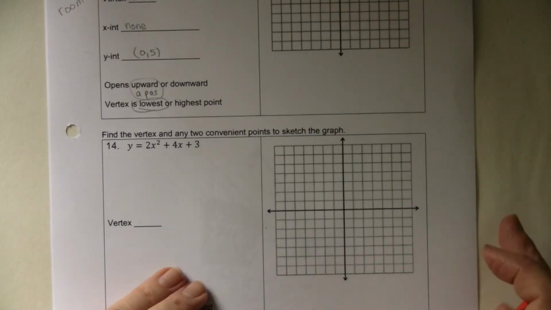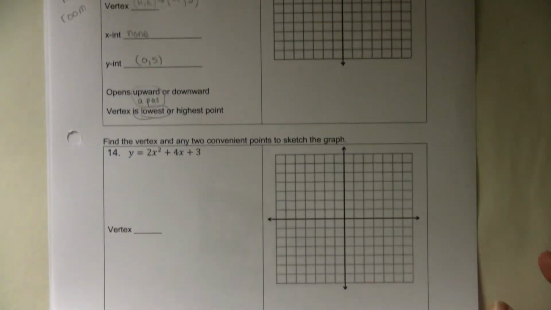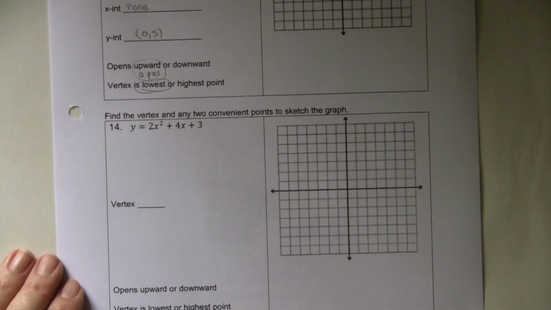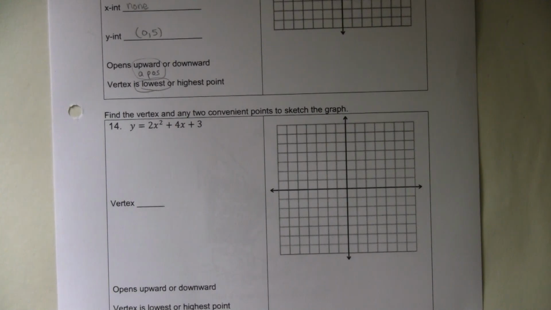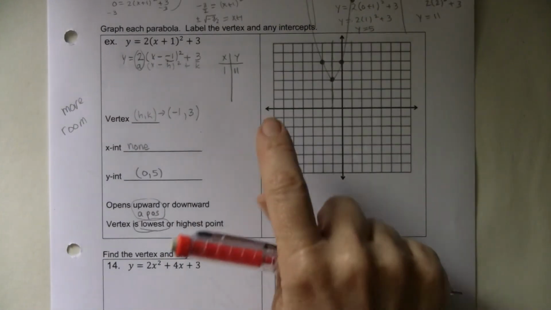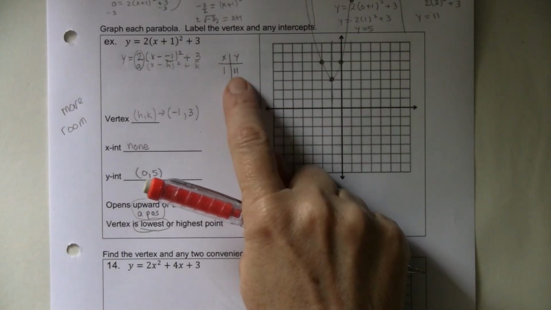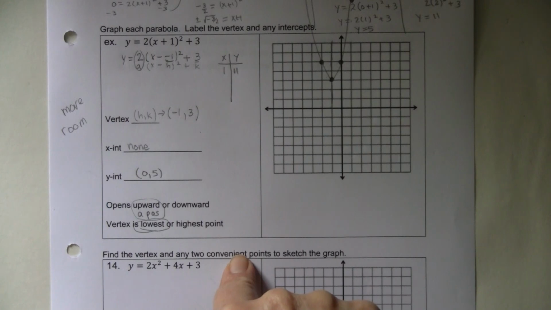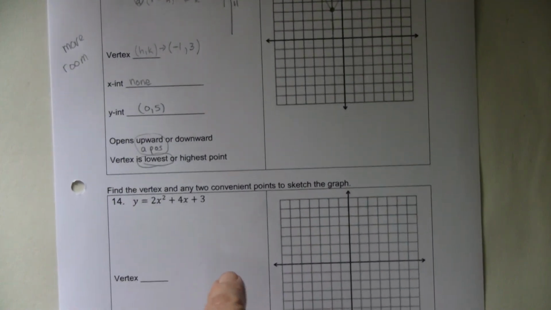Okay. This is problem 14, and so we're going to check it out and see how we do. Here, they're asking us to find the vertex and any 2 convenient points. Right here, when we picked 1, that was a convenient point. So they're not saying that I have to have the x-intercept or the y-intercept. Only pick it if you find it convenient, but do get the vertex.